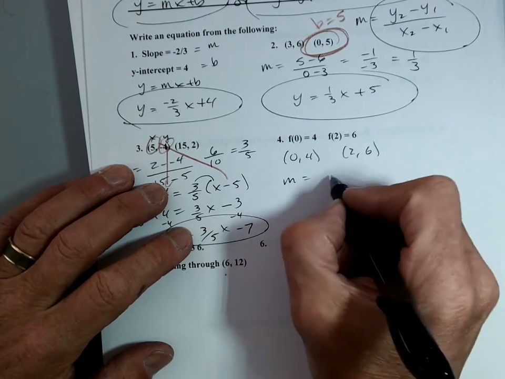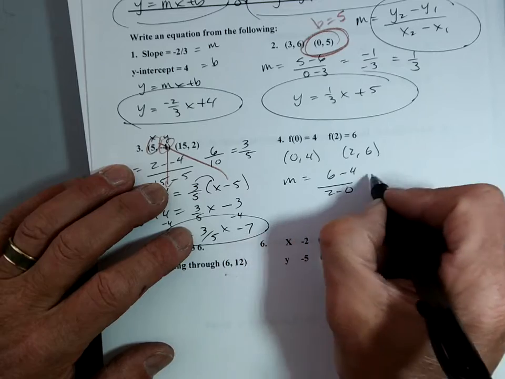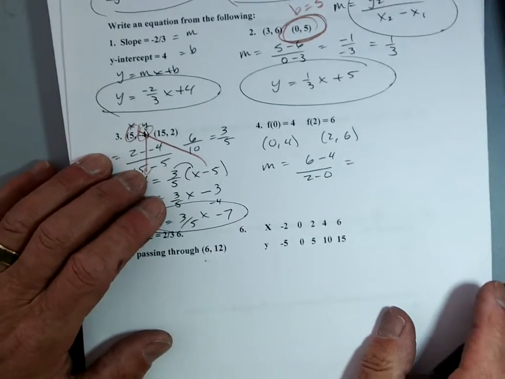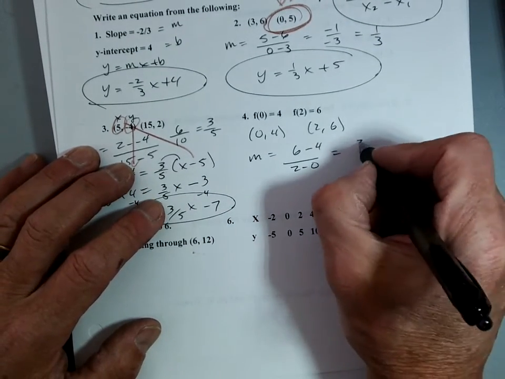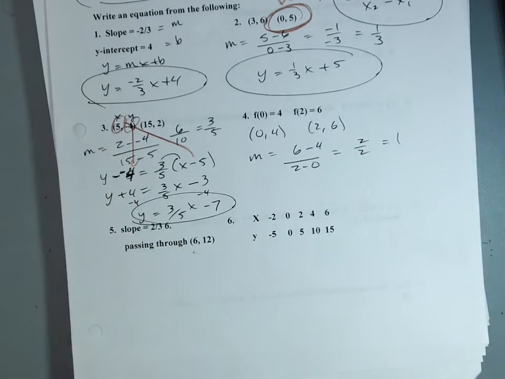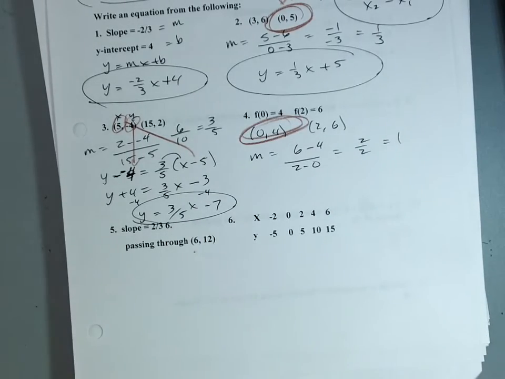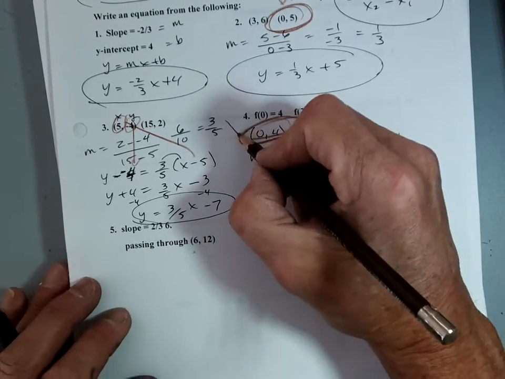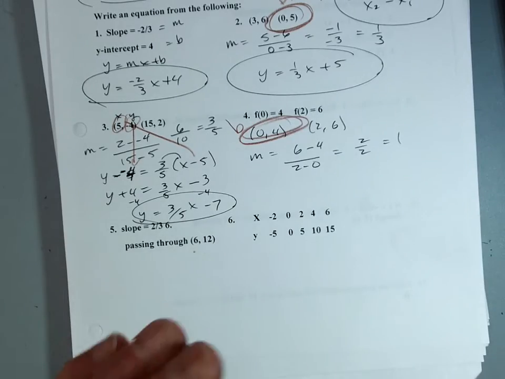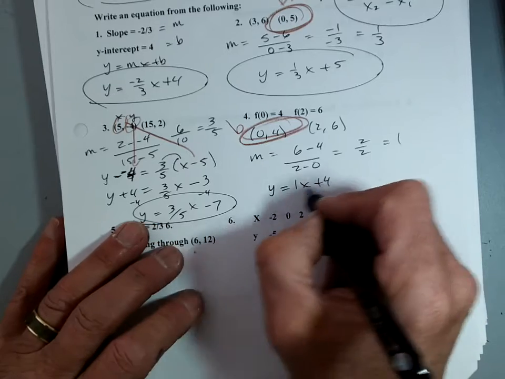M is going to be 6 minus 4 over 2 minus 0, which is going to give me 2 over 2, which is 1. And I know that that is my y-intercept, (0, 4). I'd go straight up and graph it, right? That's my b. I know that. So I'm going to write y equals 1x plus 4.